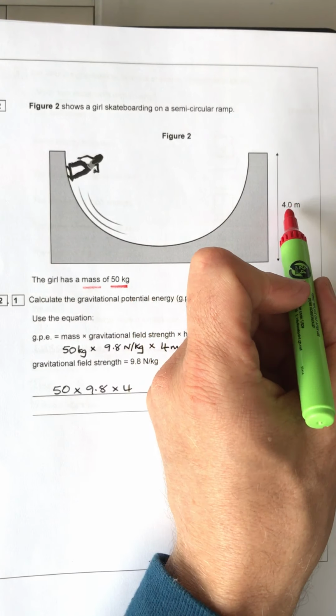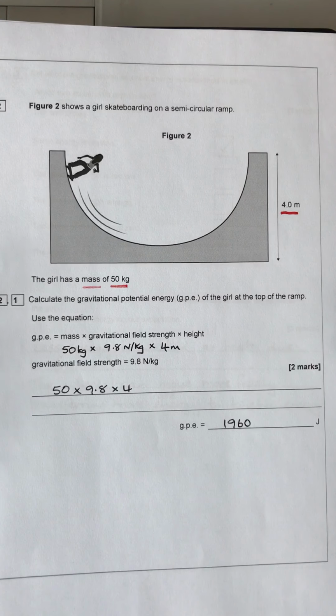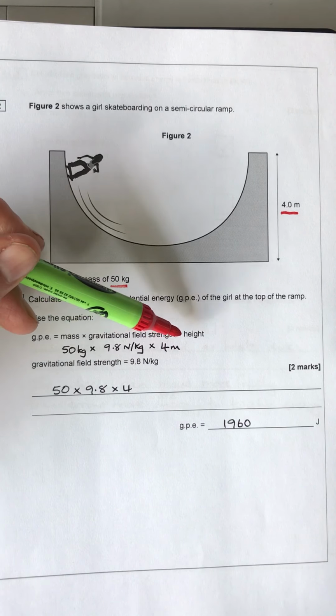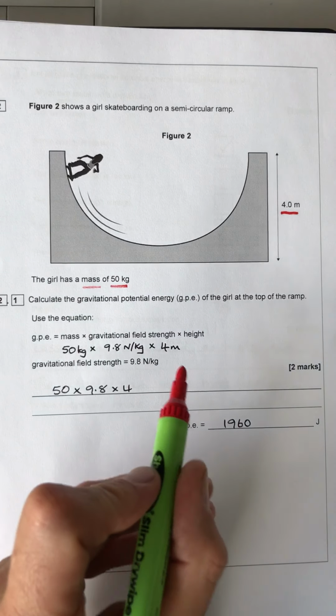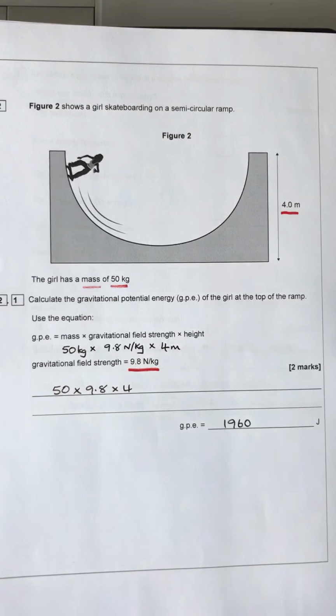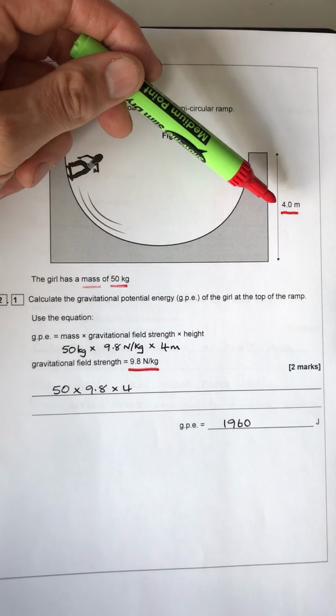The height of the ramp is 4 meters. They give the equation for the gravitational potential energy, so it's mass multiplied by the gravitational field strength multiplied by height. They give you the gravitational field strength, 9.8 newtons per kilogram. So all we need to do is multiply the 9.8 with the 50 and the 4.